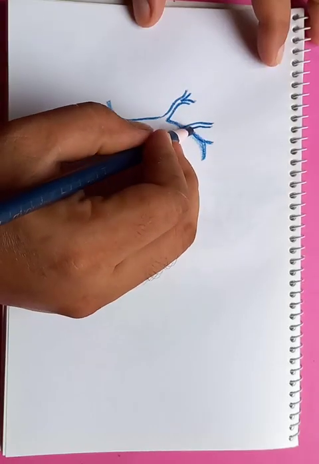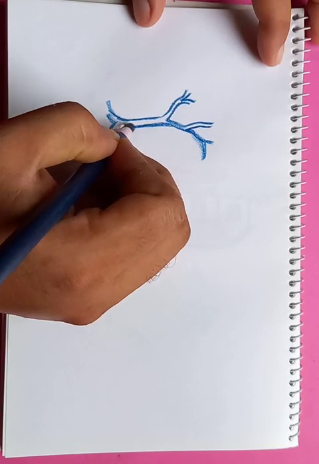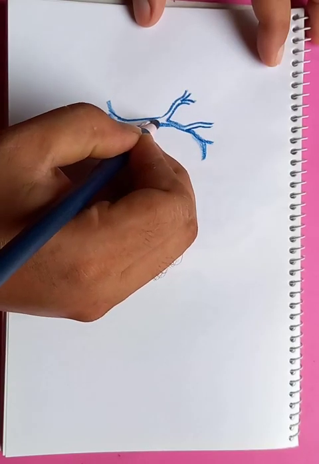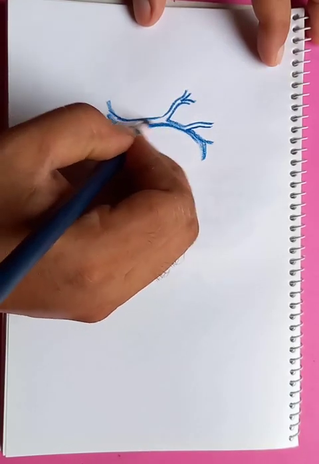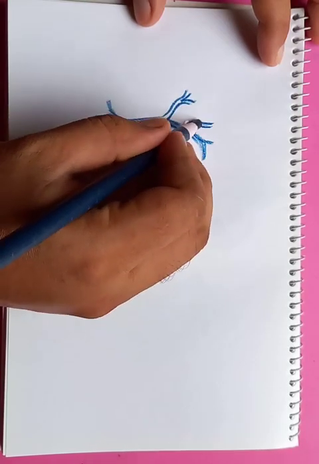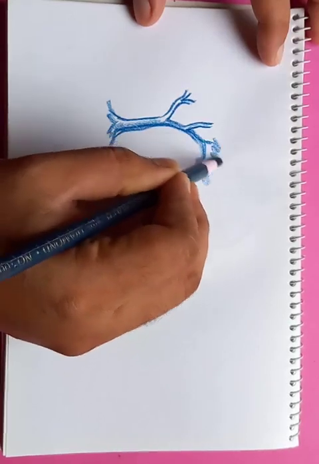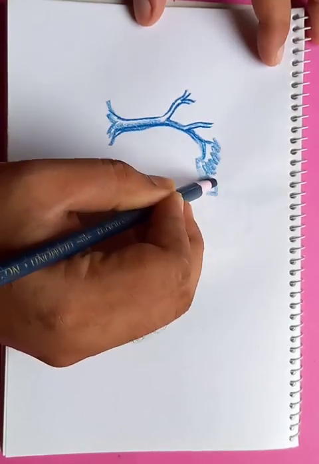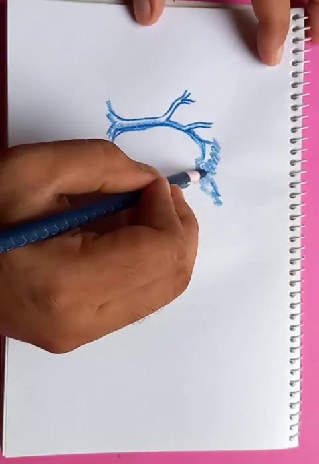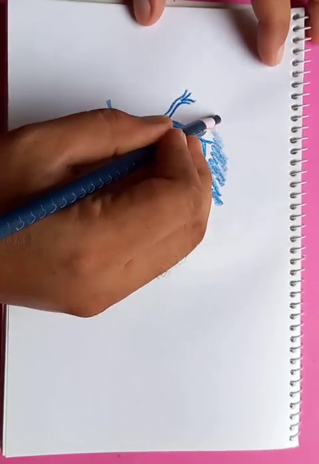Awesome. And the tree is coming down in the bottom. So putting some shades to the tree. Okay, and you can see the branches and the leaves on the top. Just putting some leaves.